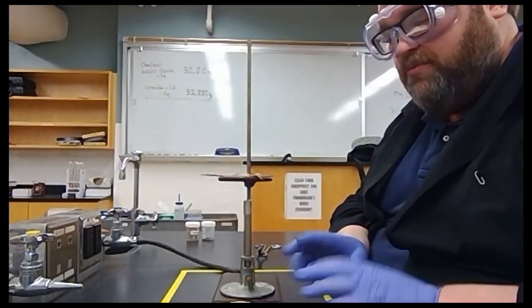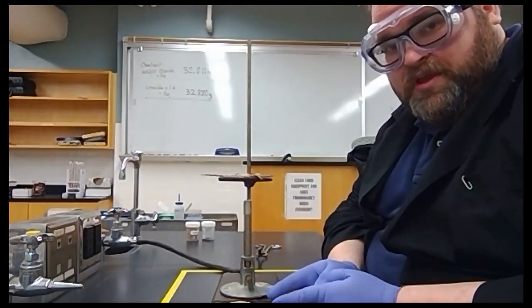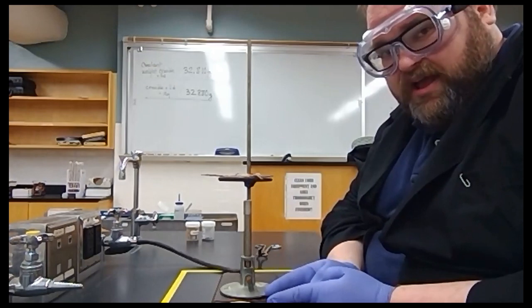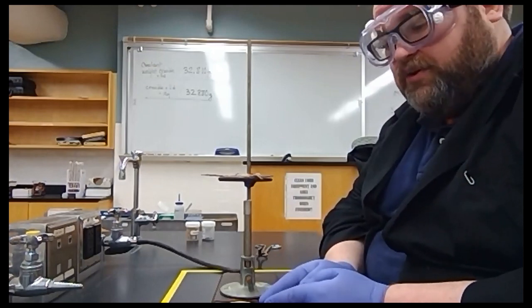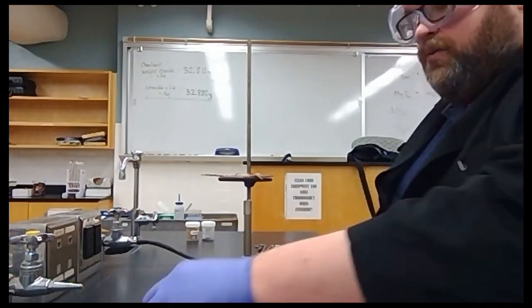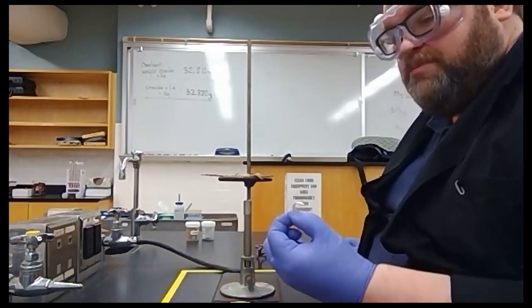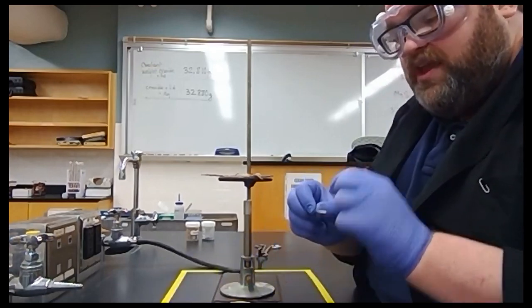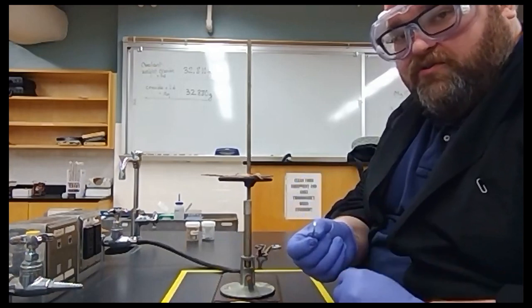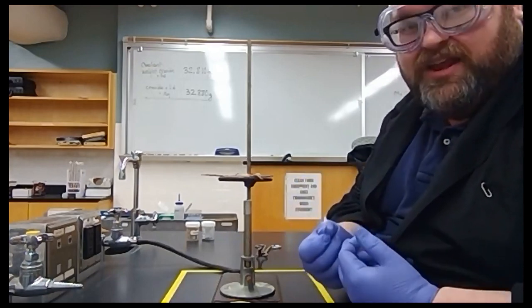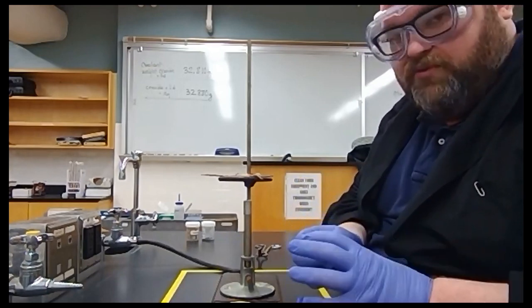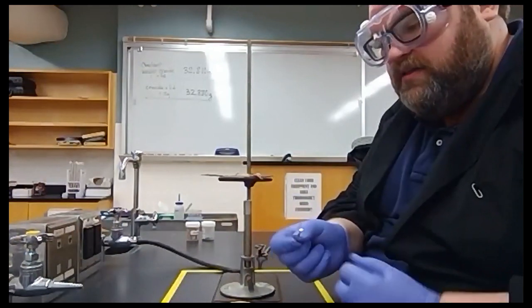Now we have our crucible clean, cooled down. We've obtained the mass of the crucible and the lid. We then obtained a small ribbon of magnesium, and we took our sandpaper. We just lightly went over the exterior of it to take off any residual oxides, any rust, anything like that that's sticking to the outside.